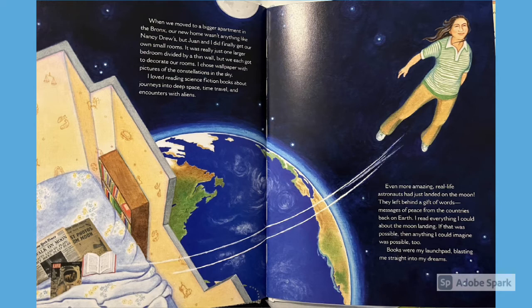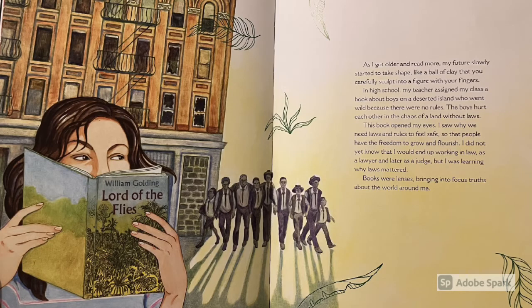Even more amazing, real-life astronauts had just landed on the moon. They left behind a gift of words, messages of peace from the countries back on Earth. I read everything I could about the moon landing. If that was possible, then anything I could imagine was possible too. Books were my launch pad, blasting me straight into my dreams. We learned the character is imagining being up in space like launch pad blasting her straight into her dreams. Were our predictions correct?